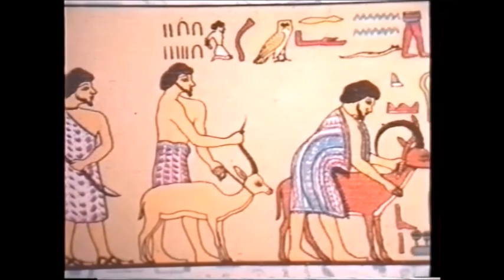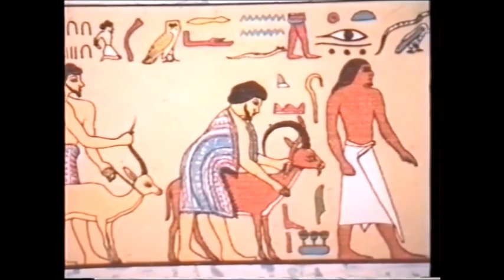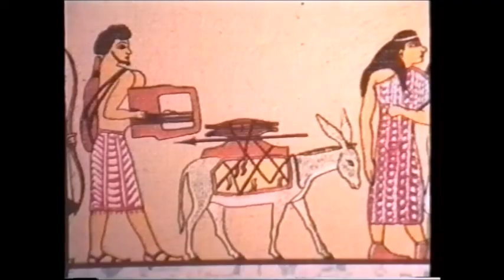And there it shows the type of clothing they wore, the type of domestic animals they had, the type of weapons, and you'll even notice that this fellow had brought his portable TV with him. Well, actually, it's a musical instrument anyway. So this shows the Semitic immigrants during the 12th dynasty.